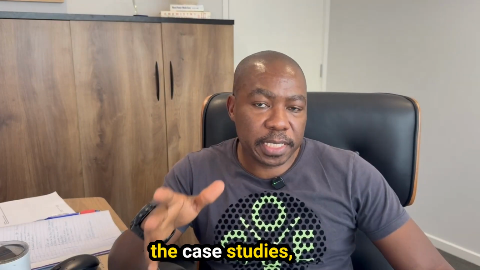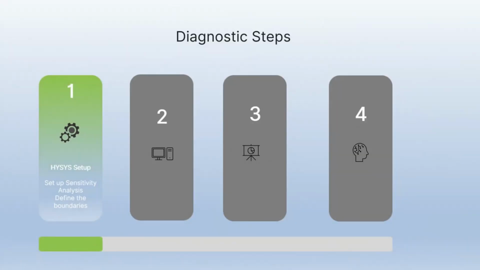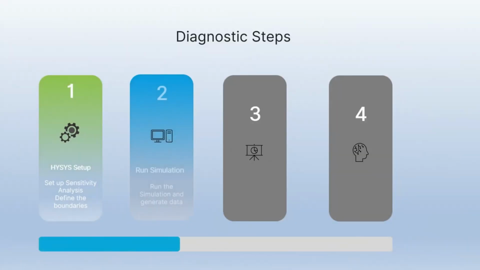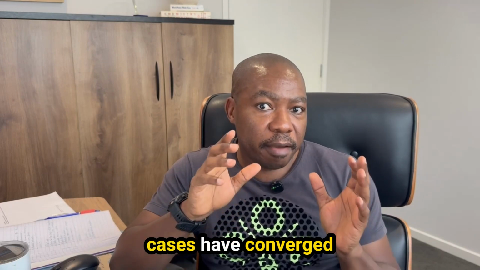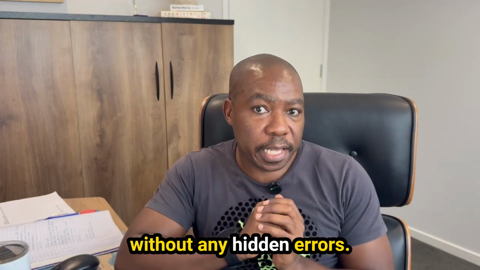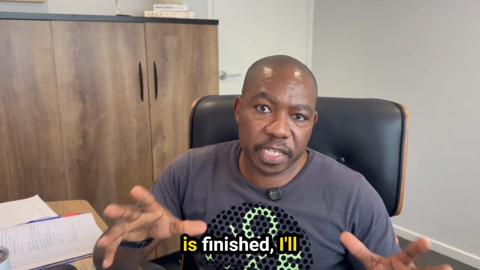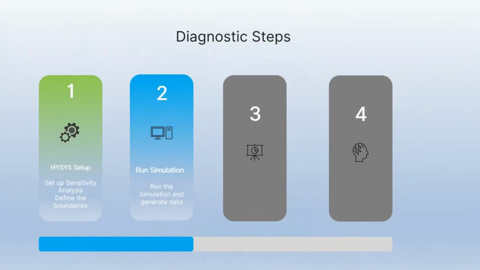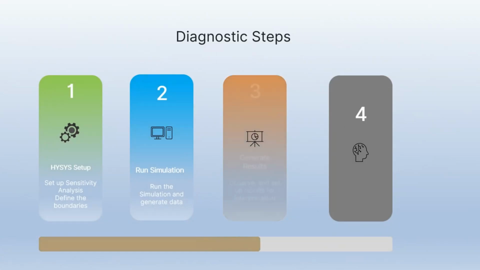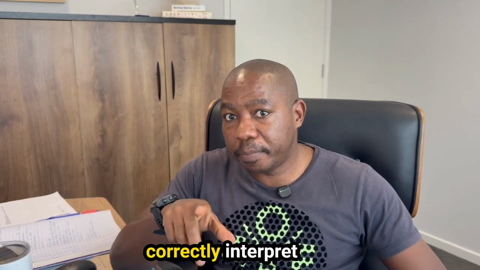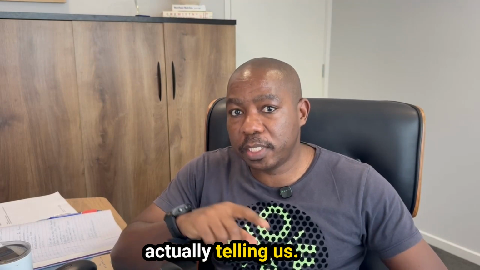Once we've set up the case studies, we are going to run the simulations and keep an eye out for any red flags and make sure that all our cases have converged without any hidden errors. Once the simulation is finished, I'll show you exactly how to pull these results into clear view, but most importantly, how to correctly interpret what the results are actually telling us.